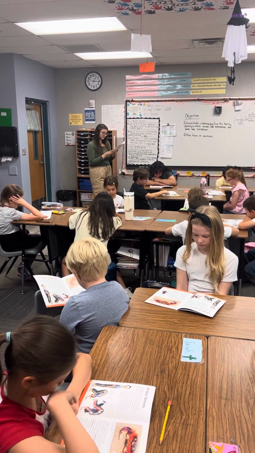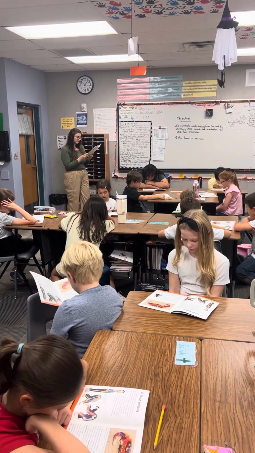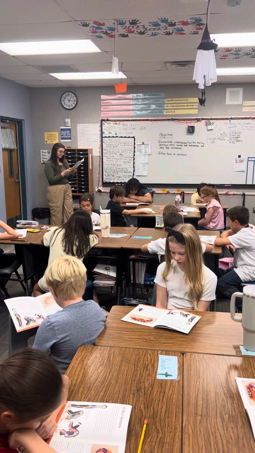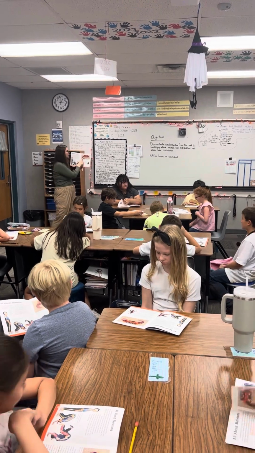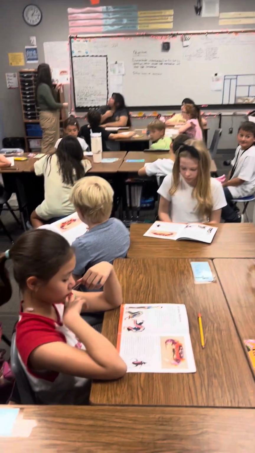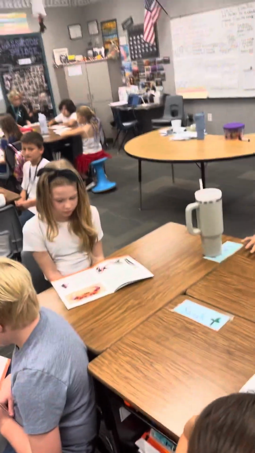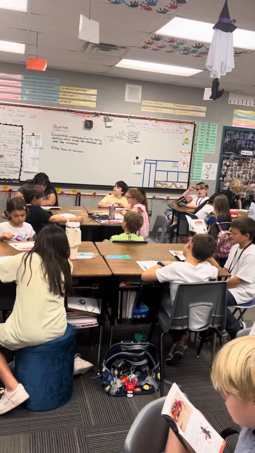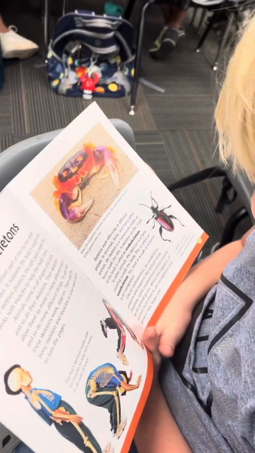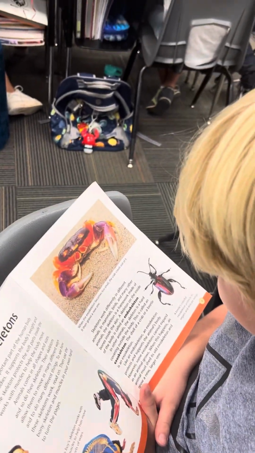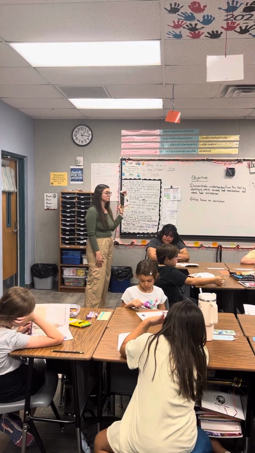However, some exoskeletons cannot expand as animals grow. When this happens, an animal must shed its old exoskeleton and grow a new larger one. Okay, so up here, the picture of the crab, it says, when the exoskeleton becomes too small, the crab crawls out of it, then grows a new one. So it grows a new skeleton on the outside of its body. Down here with the beetle, it says, a beetle's colorful exoskeleton protects its organs and delicate wings. So its hard shell on the outside protects its wings and its organs.